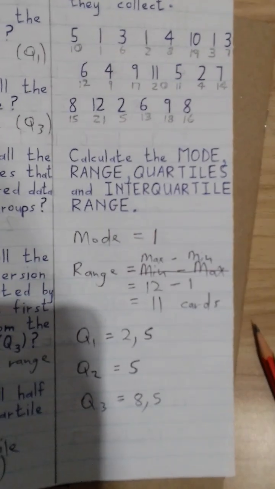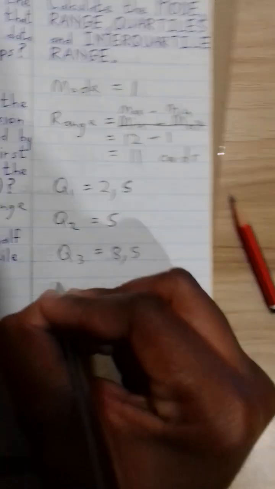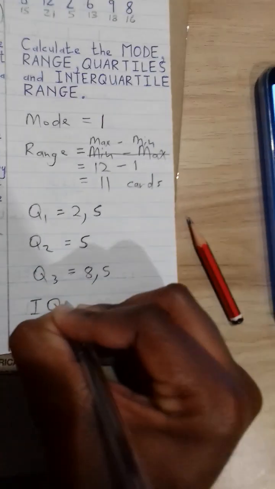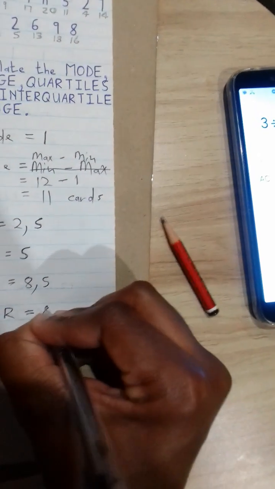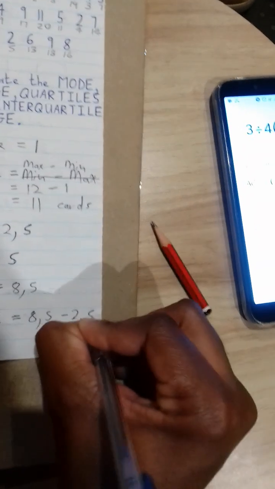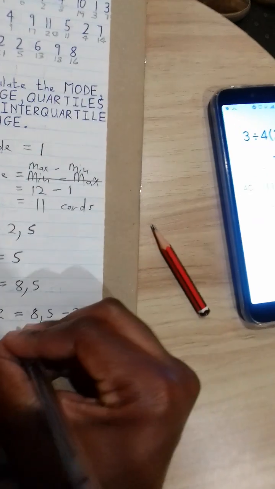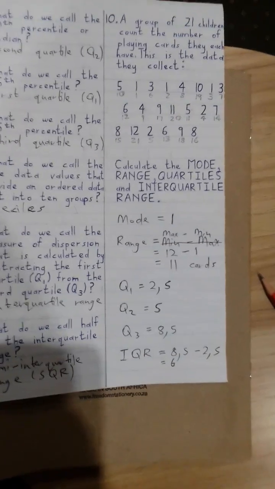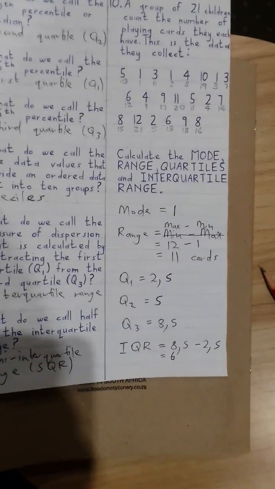Then we need to calculate the interquartile range. So, forgive me. Q3, 8.5 minus Q1, 2.5. The .5s are gone. 8 minus 2 is 6. Okay, I hope that makes sense, right?